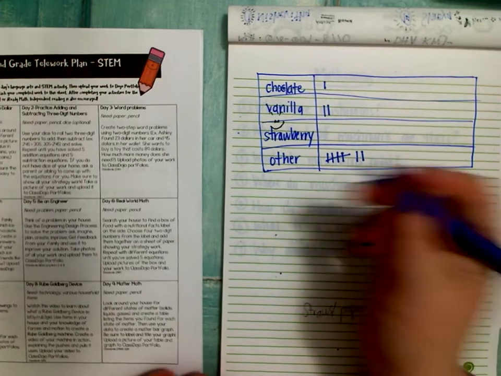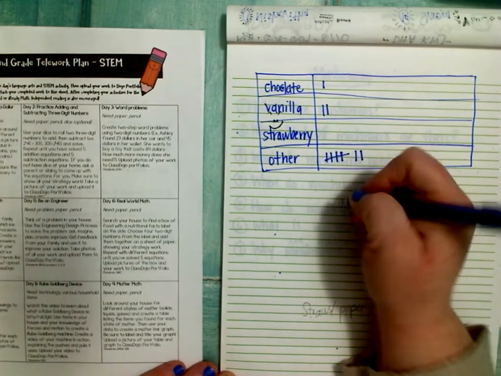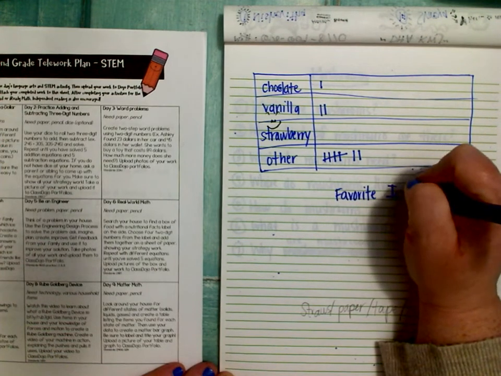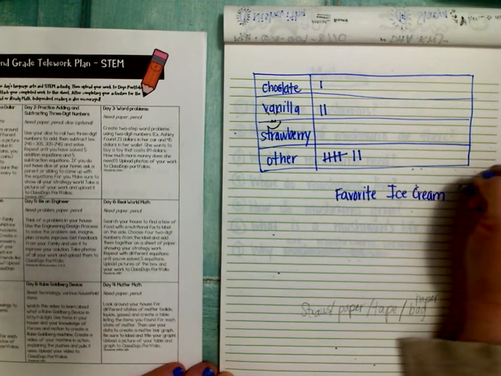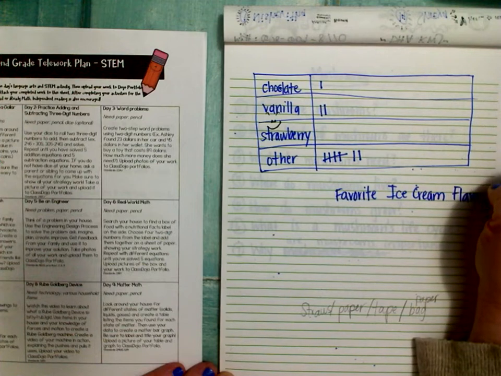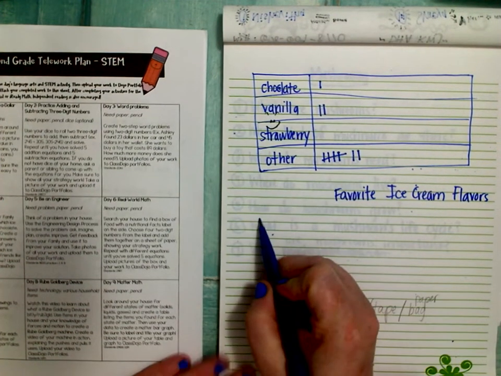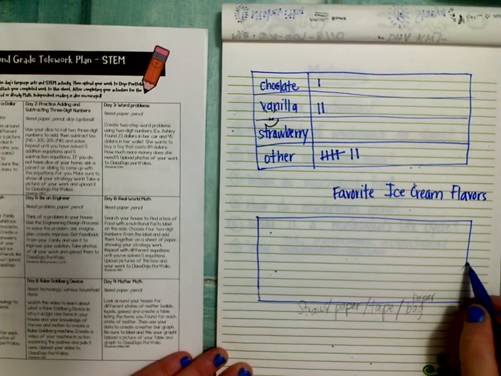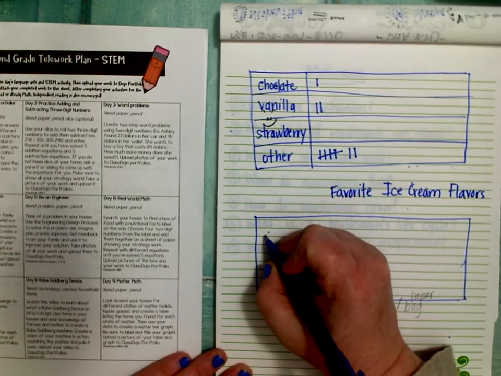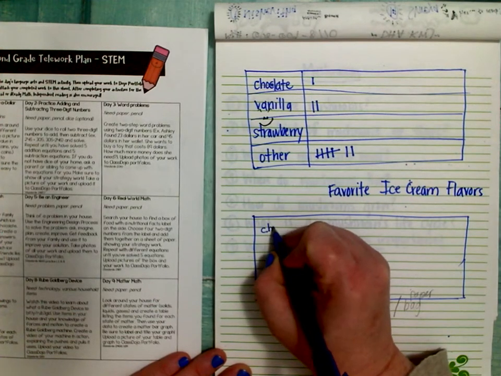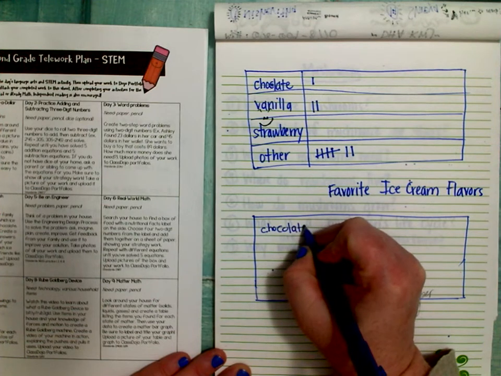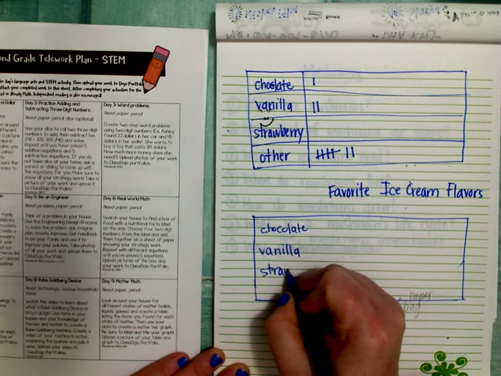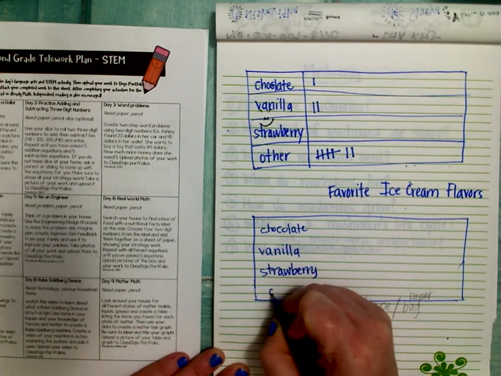So when I create my pictograph, remember my pictograph needs to have a title. So favorite ice cream flavors, and I can use the same kind of boxes I used for my tally graph because I wanted to show me getting data. You do not have to do that if you don't want to. So I'm going to say chocolate, vanilla, strawberry, other.